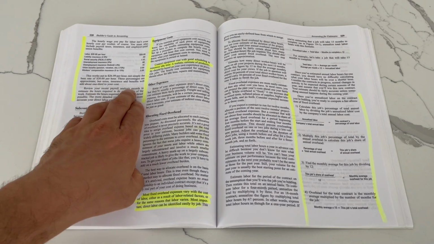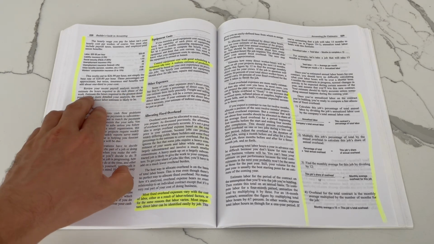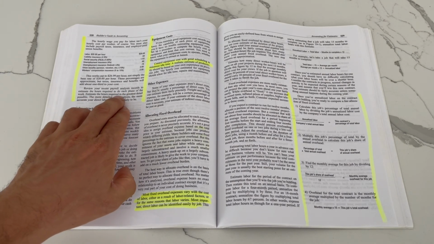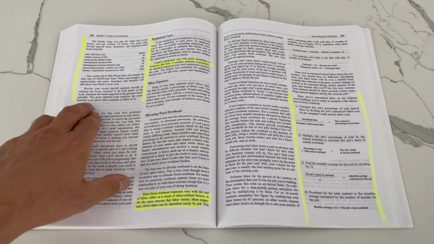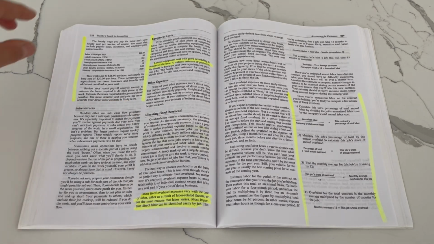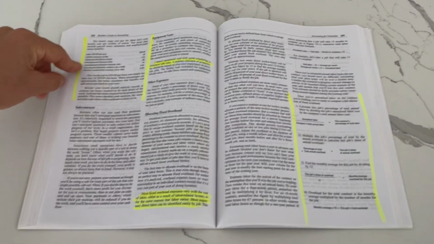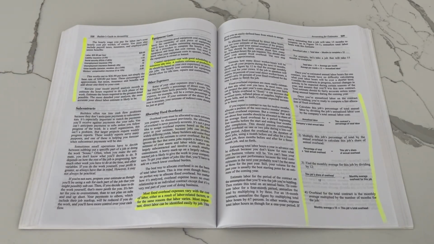Review your recent payroll analysis to estimate the hours required to do each phase of the work. Estimate the hours required in the greatest detail possible. The more detailed your analysis, the more accurate your direct labor estimate is likely to be. Okay? This section, make sure you can find this on page 228. This will come up on your exam.